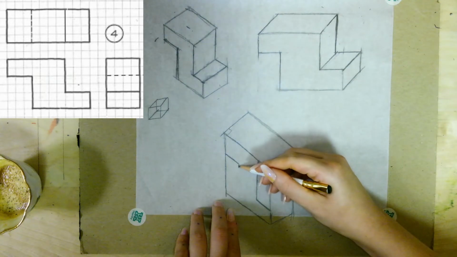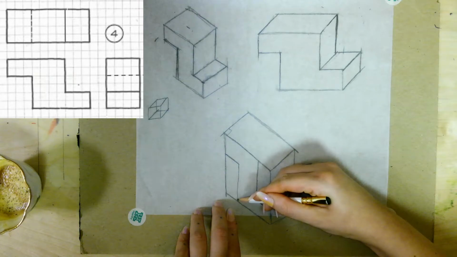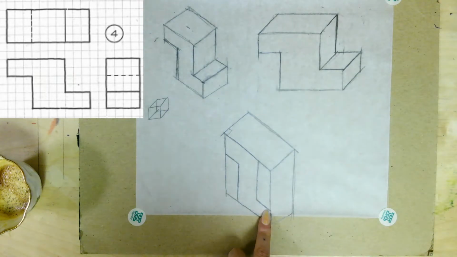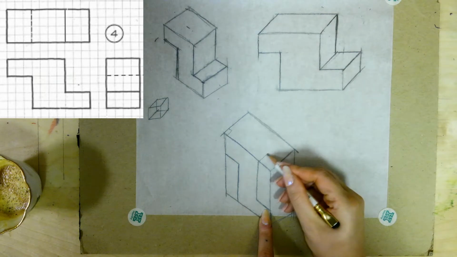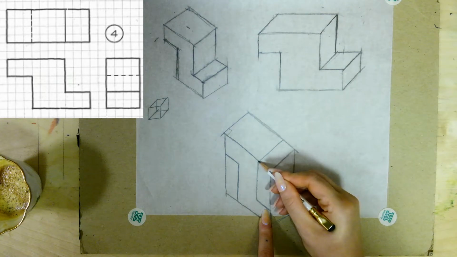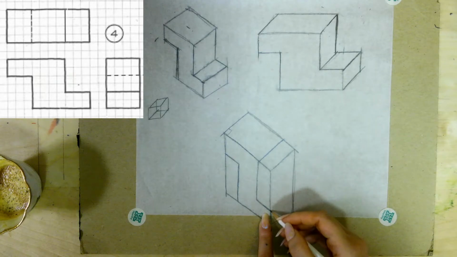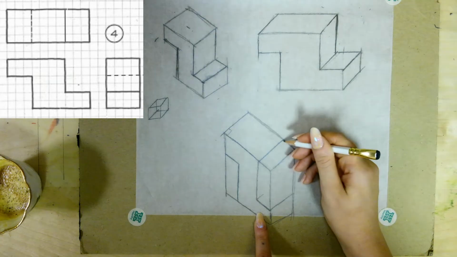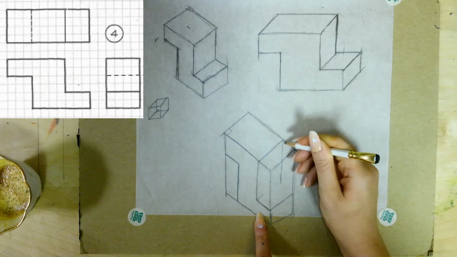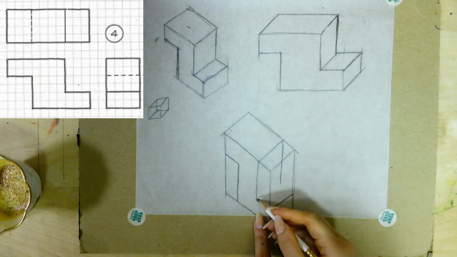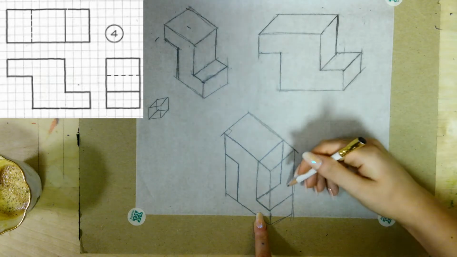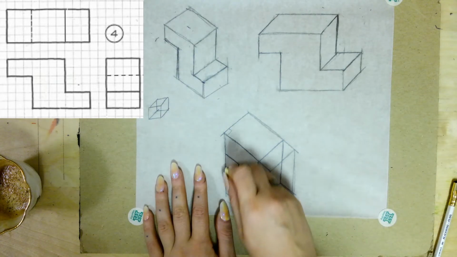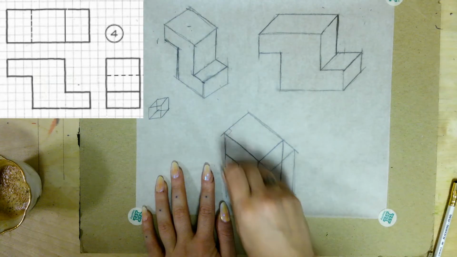Again, keep it consistent for the angle. And I've got my little Z shape here. I'm going to project back. And then I've got the shape drawn as a plan oblique.